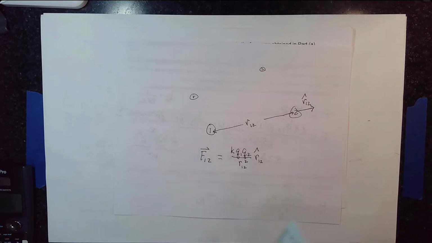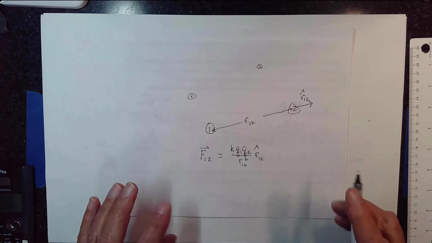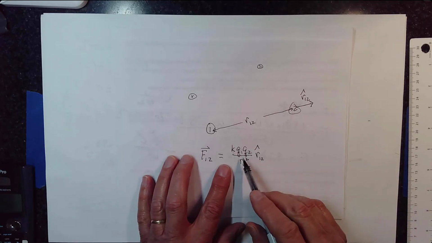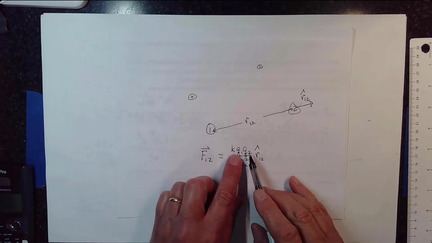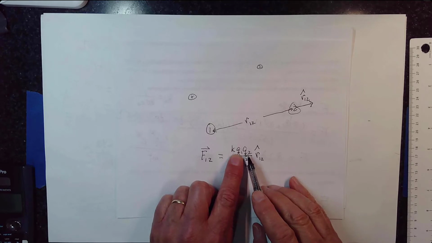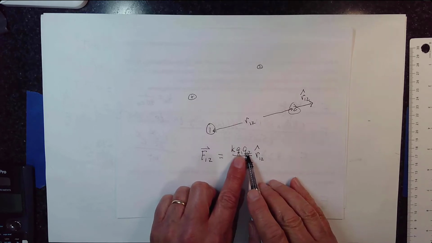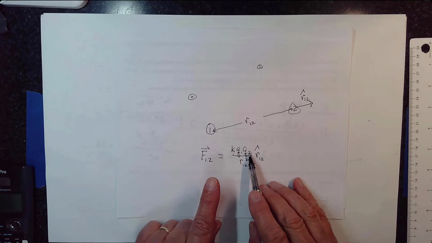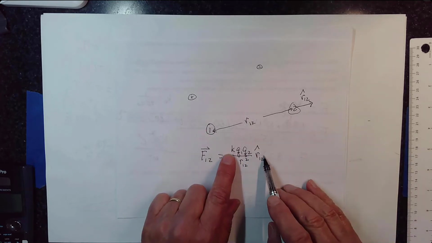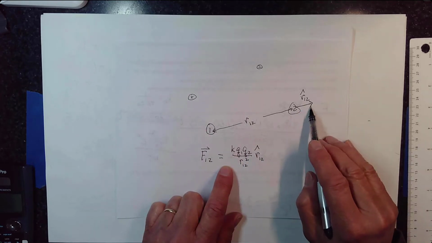Now, this takes care of all the possible combinations of charge that you might have for Q1 and Q2. If Q1 and Q2 are both positive, then their product will be positive and they'll repulse each other, and this expression will point in the direction of r12.